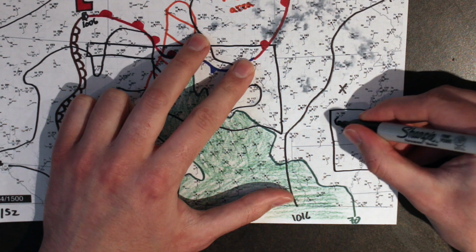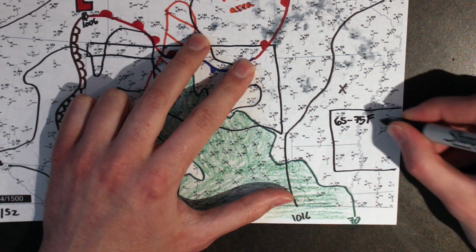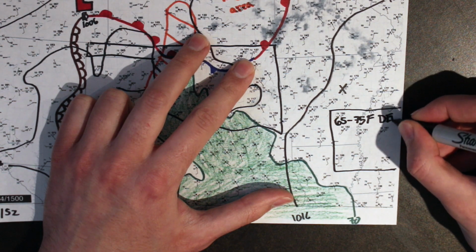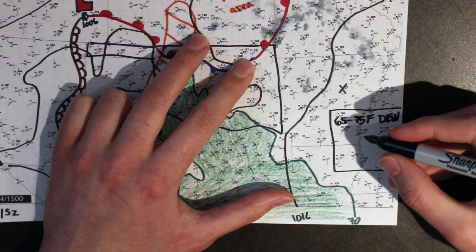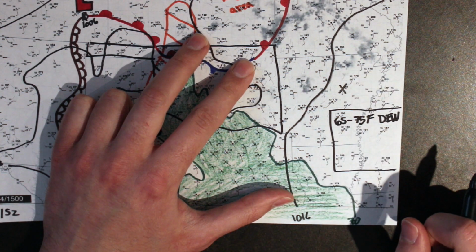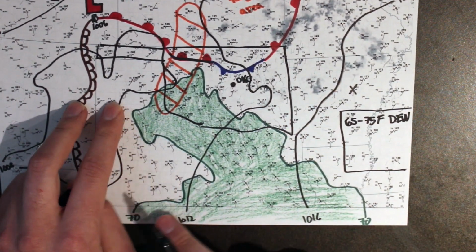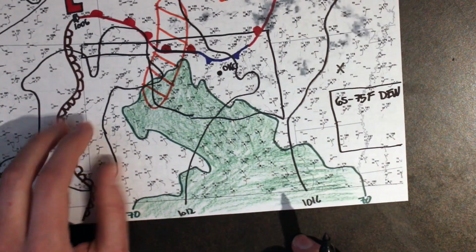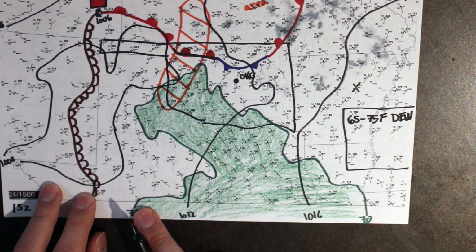So when you're talking about 65 to 75 dew point, it's very good for storms. Basically a sweet spot is 65, 70, which we have here. We have 70s. That's why I outlined that. So usually when you're doing your moisture analysis, most people will just stick to the 70.